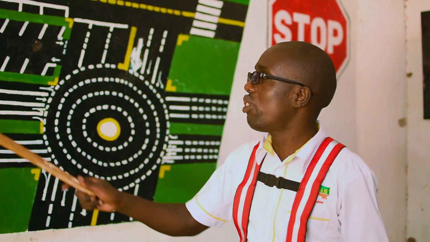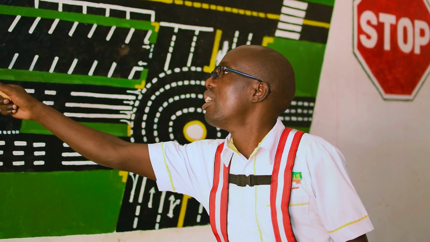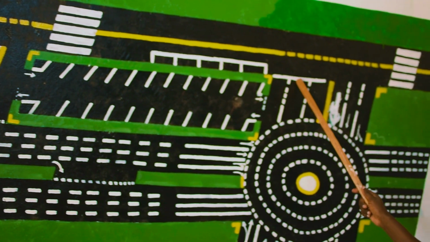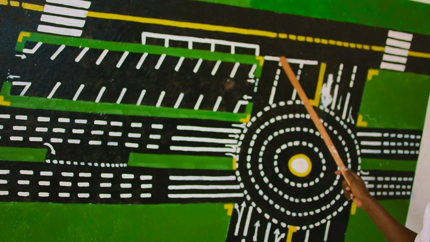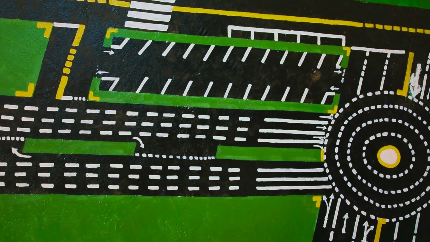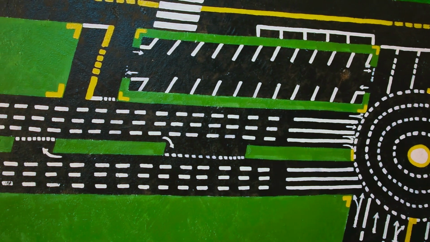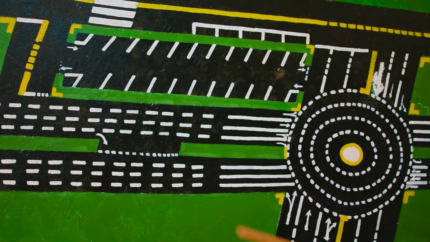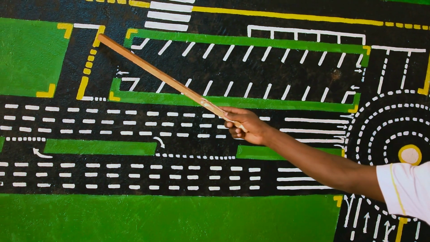Okay? We also have this white continuous line here and this white continuous line here. This is a junction. This is also a junction. A junction is the meeting point of two or more roads. At a junction, we have a stop sign.